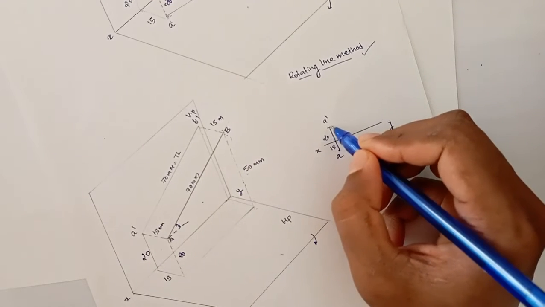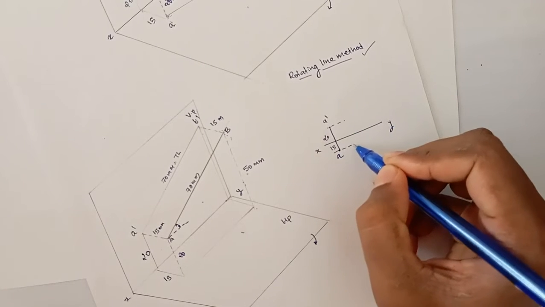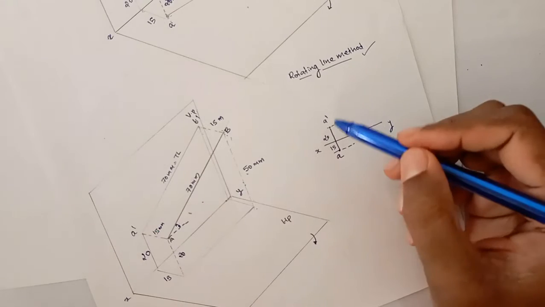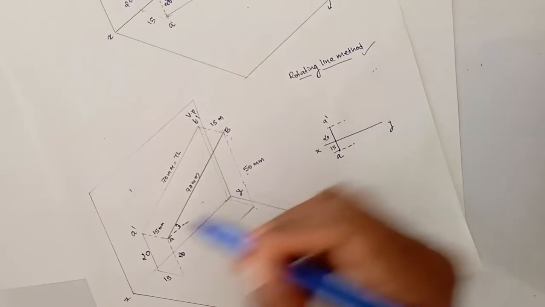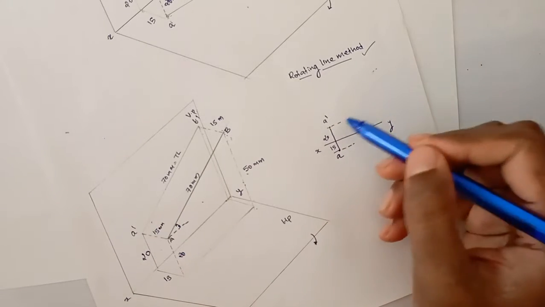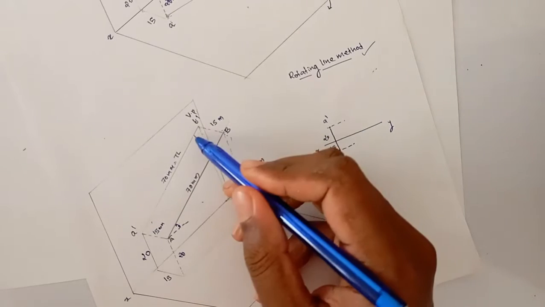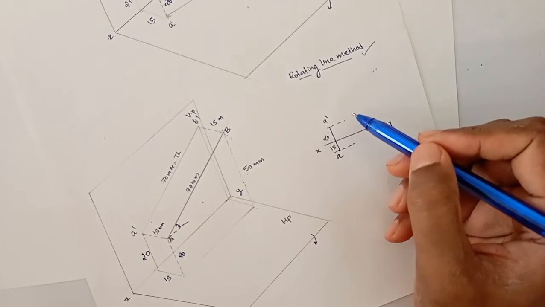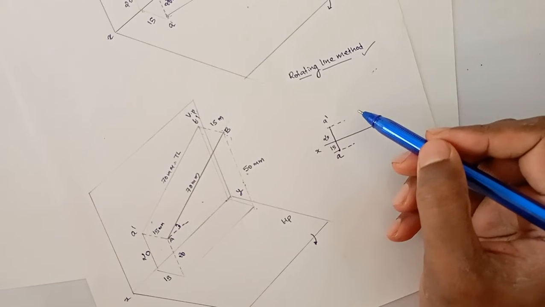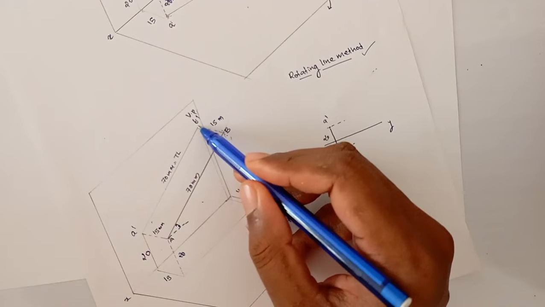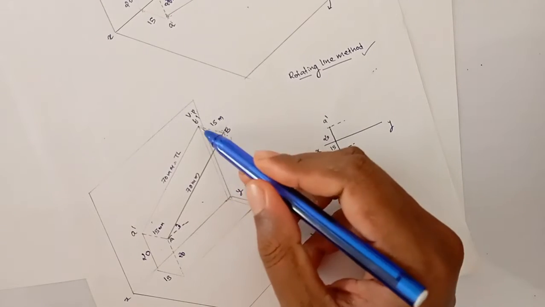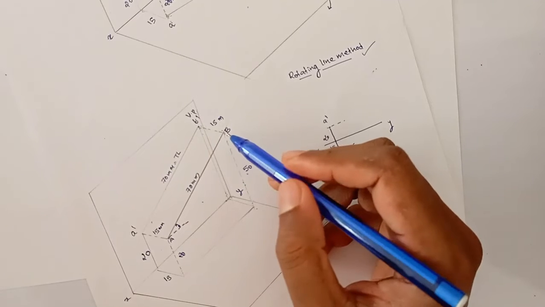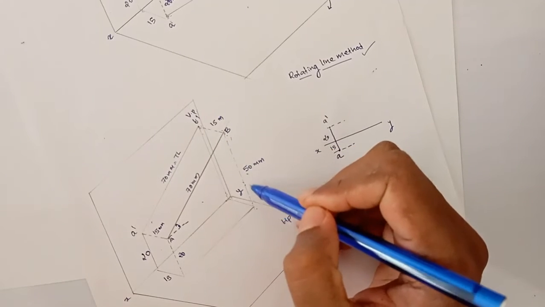We know the true length, but we don't know this angle. How to draw this front view A dash B dash? We don't know the angle, but we know the distance of point B dash from the XY line. What is the distance of B dash from XY line? This is 50 mm. We kept this distance same as the previous question.